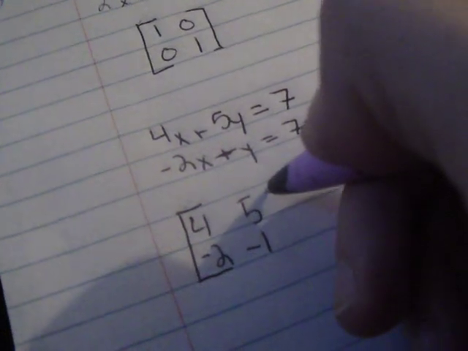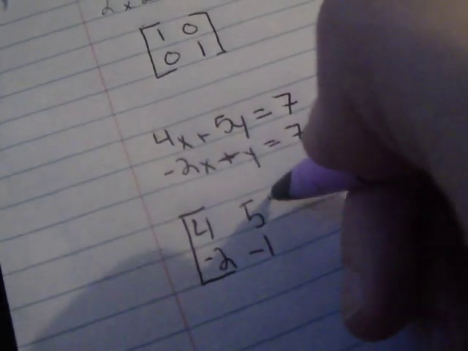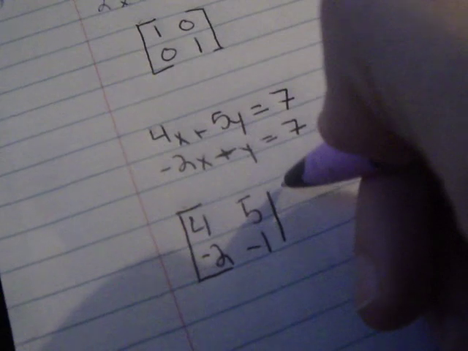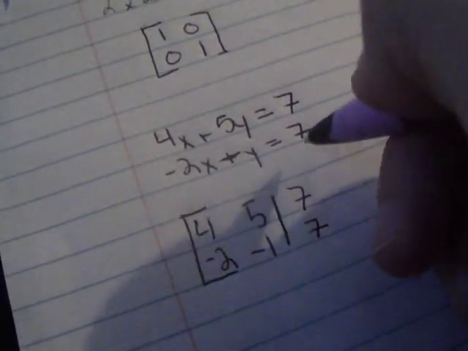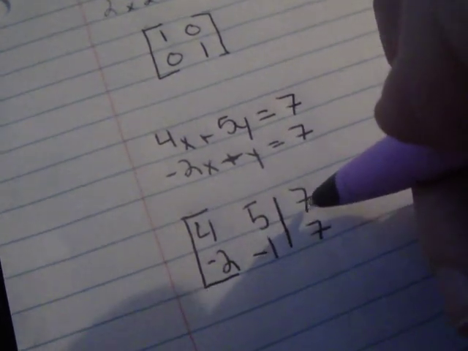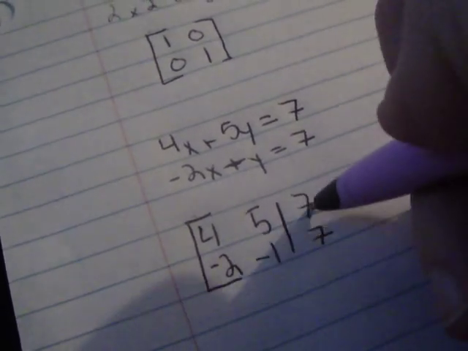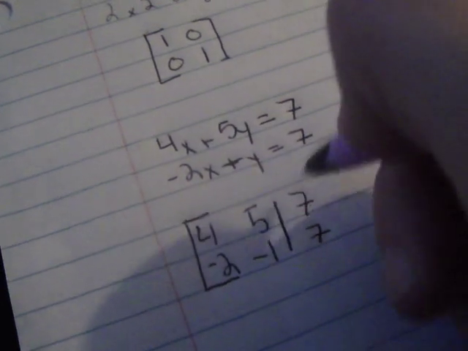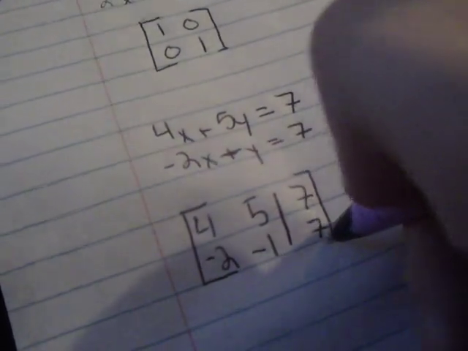And then you can either put dots or a line. I like putting lines because it looks pretty. And then 7 for the top one and 7 for the bottom. You always want to put what it equals on the other side of the line or a dotted line so that you can know that it has to equal that. And then you close off the brackets.